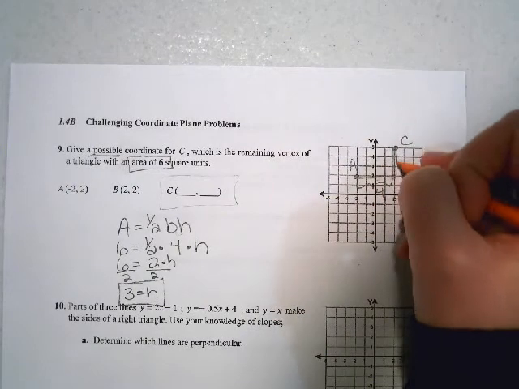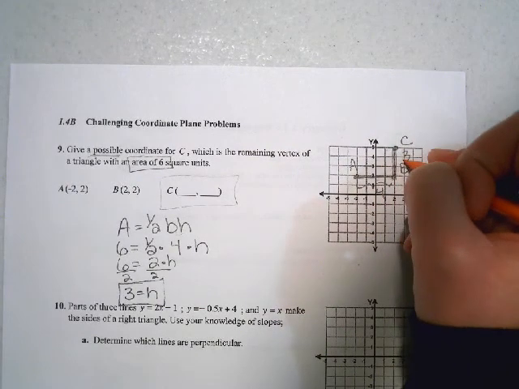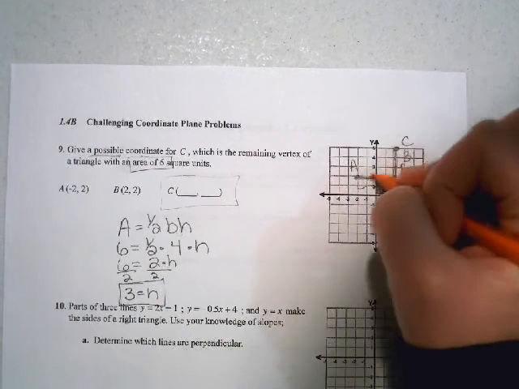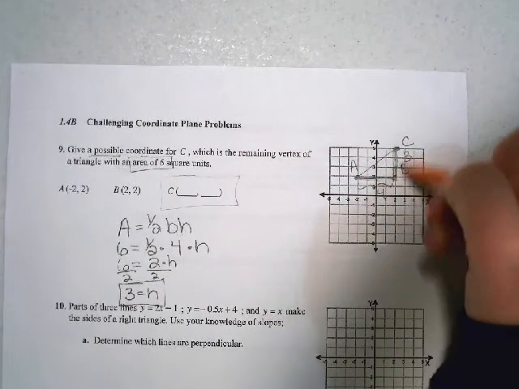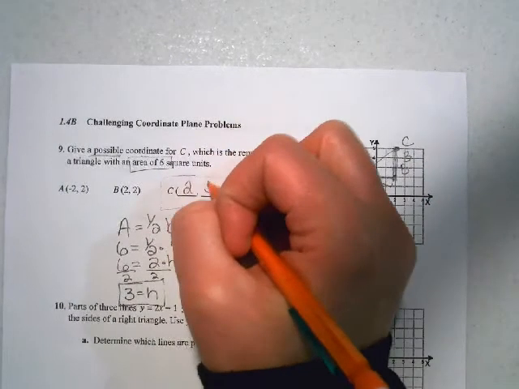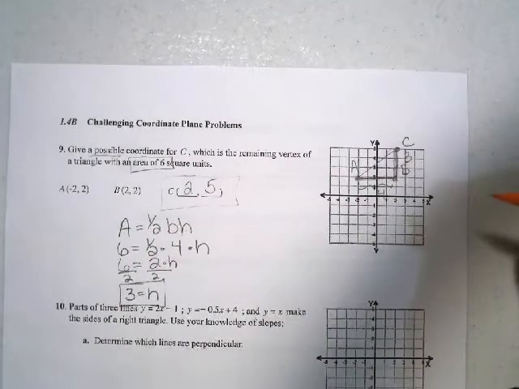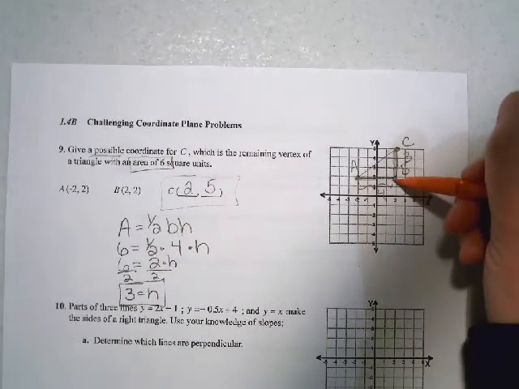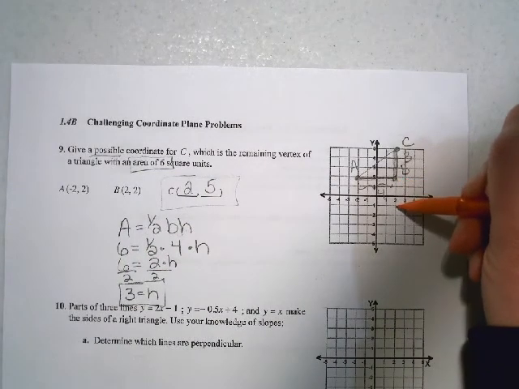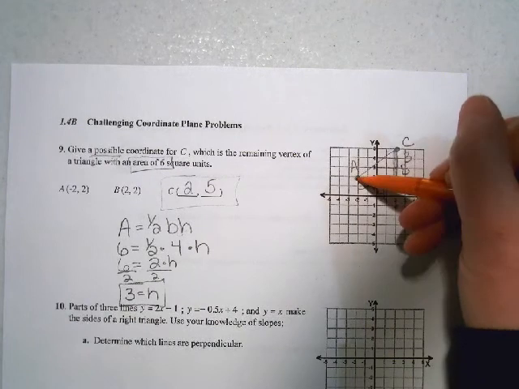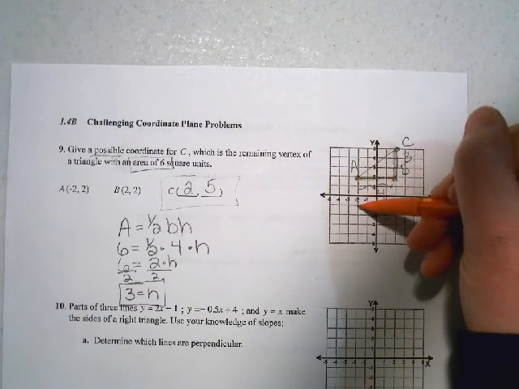So if I make my height 3, 1, 2, 3, and put C right there, that gives me an area of 6. So couldn't my possible coordinate be 2, 5? That would be one location.